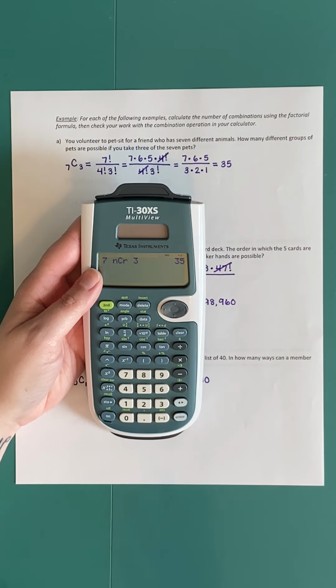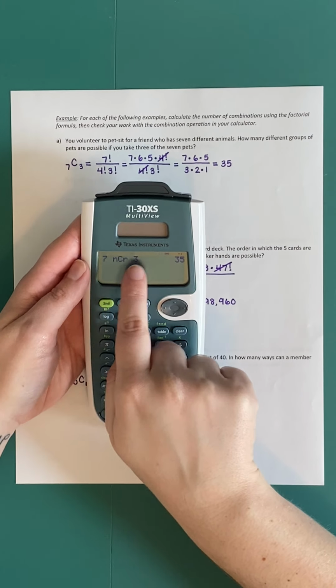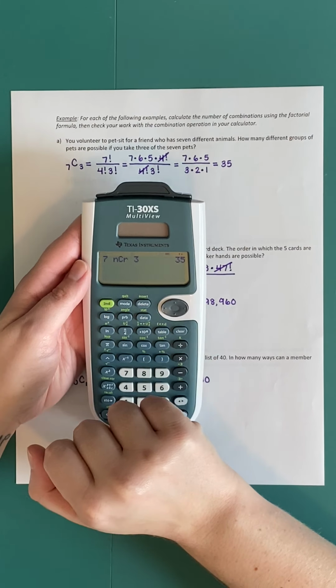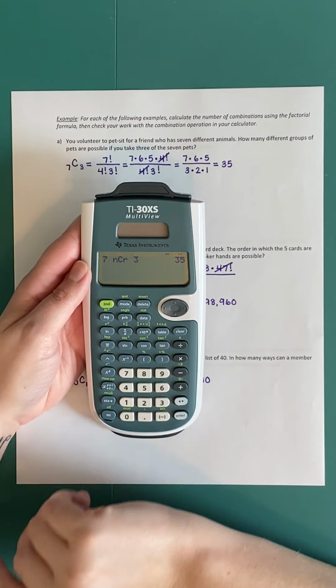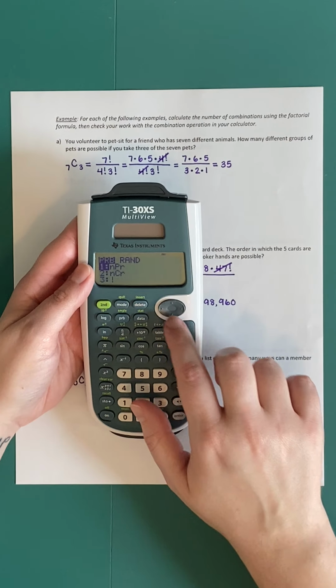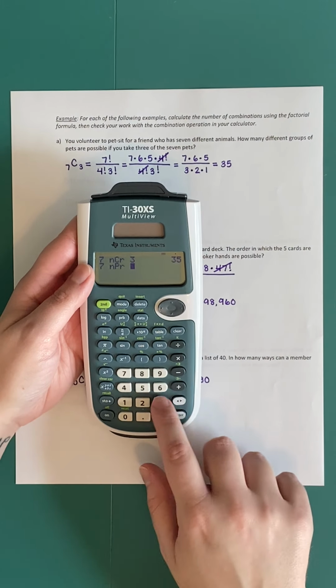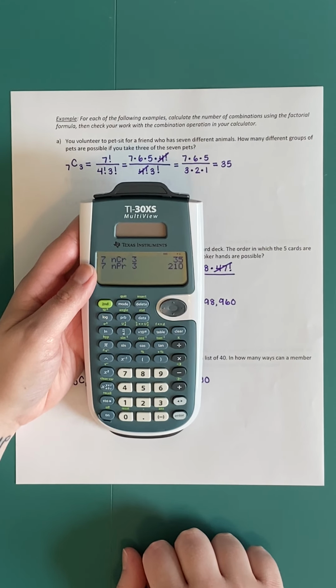So suppose there was an order implied in this situation. It would still be 7, it would still be 3, but if there's an order implied, it becomes a permutation problem. So let's pretend for a minute that it was a permutation problem. So N is still 7, we would choose P, and then R is 3. And that would take our total from 35 to 210.